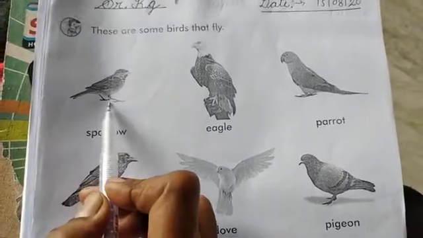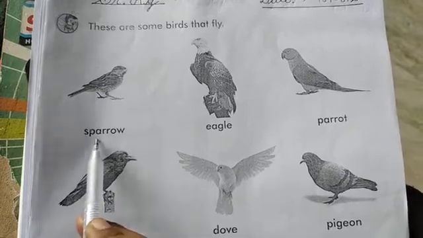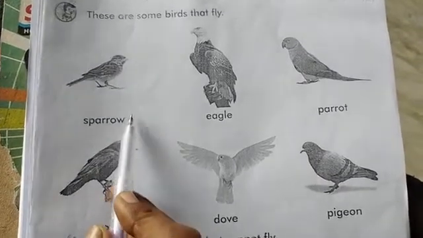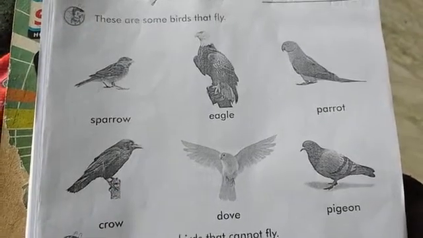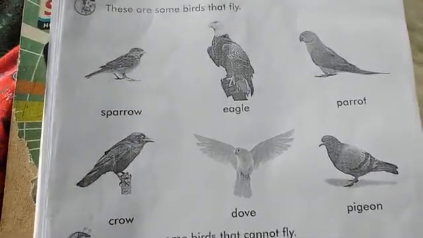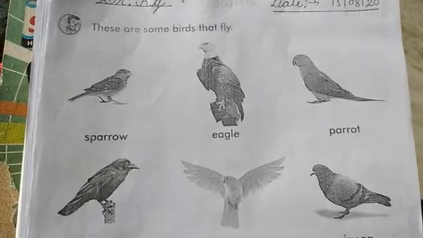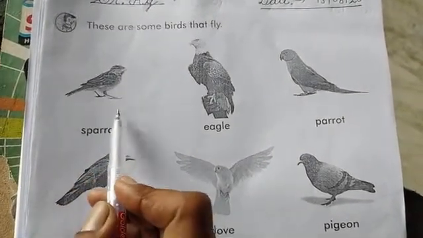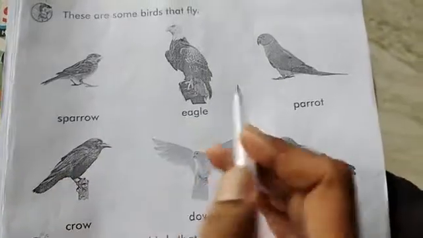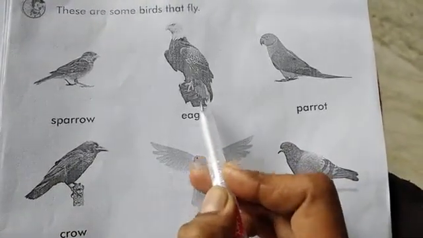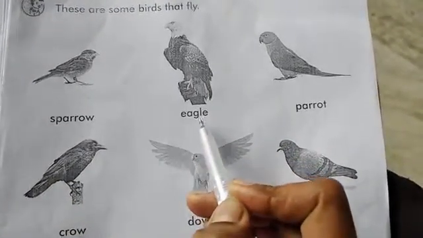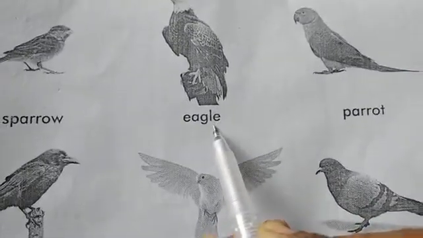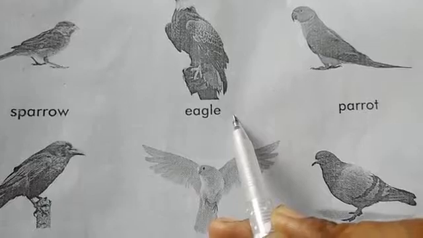First is sparrow. S-P-A-R-R-O-W. Sparrow. So, sparrow can fly. Okay? Now next, eagle. E-A-G-L-E. Eagle. Eagle can fly.